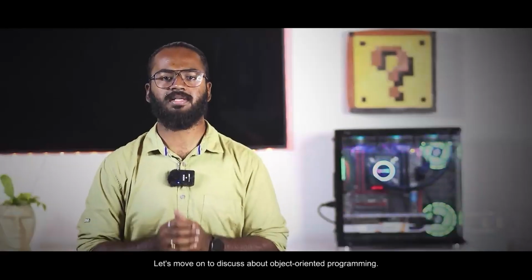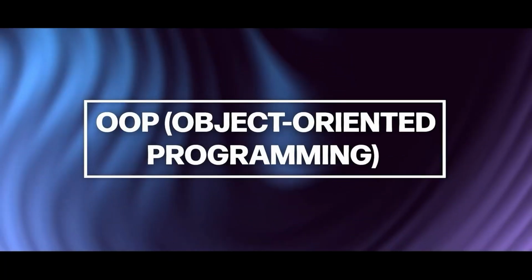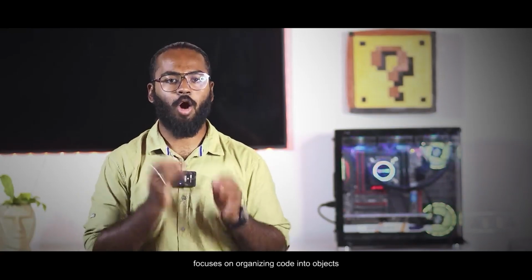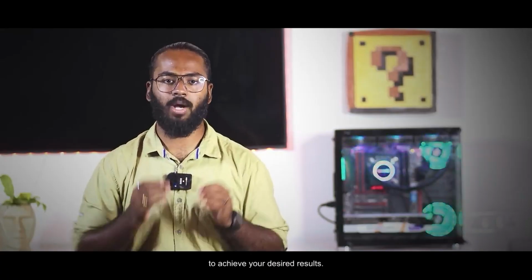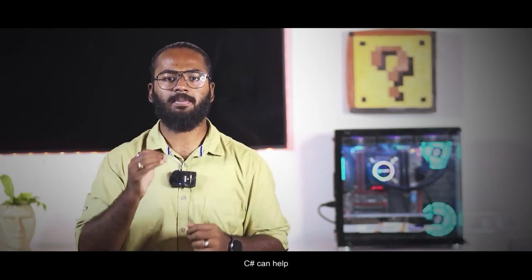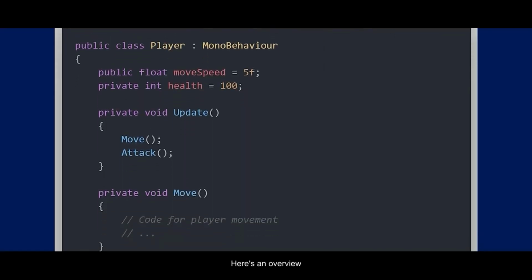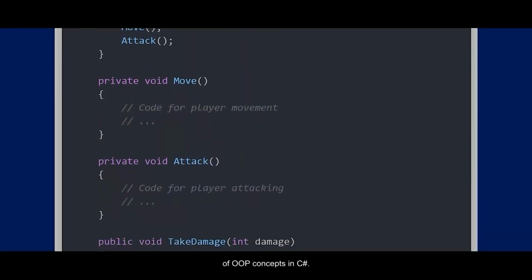Let's move on to discuss object-oriented programming. This powerful programming paradigm focuses on organizing code into objects and manipulating them to achieve your desired results. With support for key object-oriented programming concepts like encapsulation, inheritance, and polymorphism, C# can help you take your programming skills to the next level. Here's an overview of OOP concepts in C#.